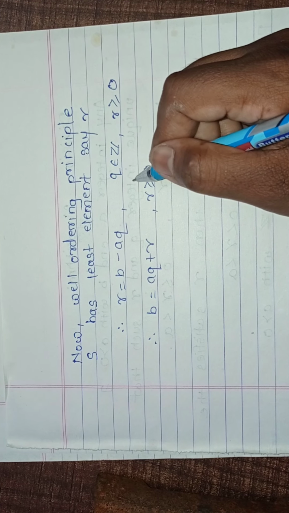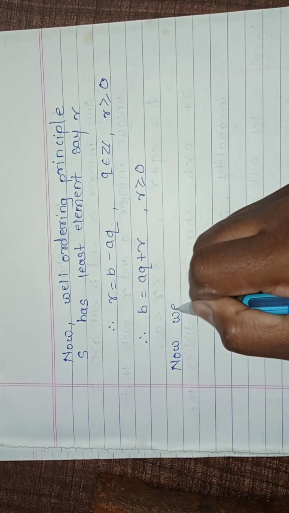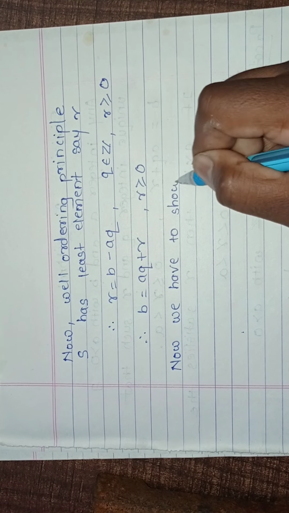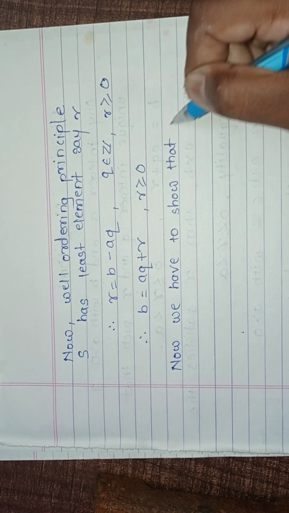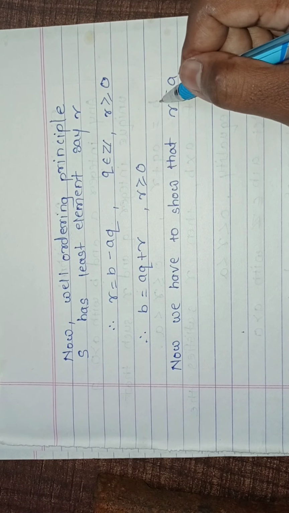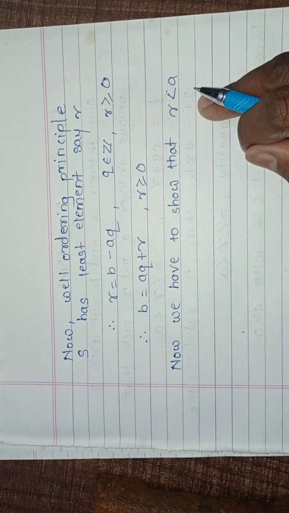Now we have to show that r < a. We prove this by contradiction.